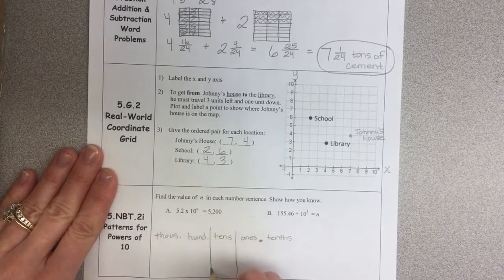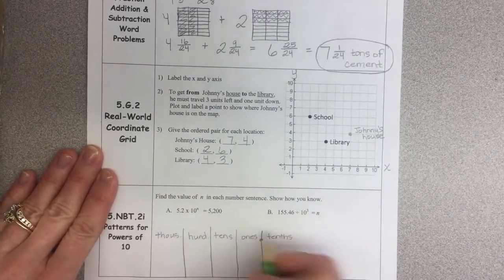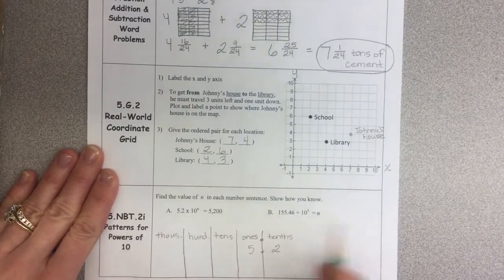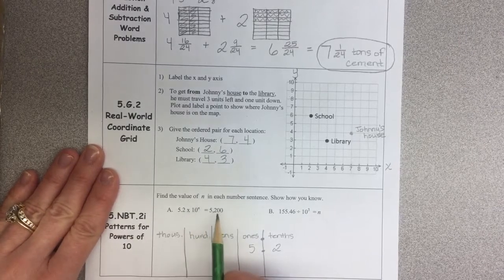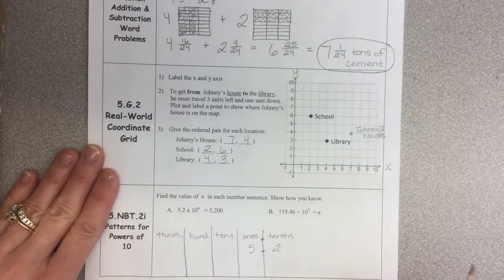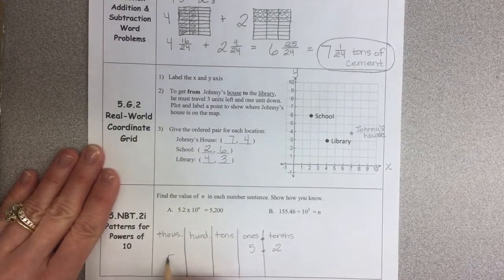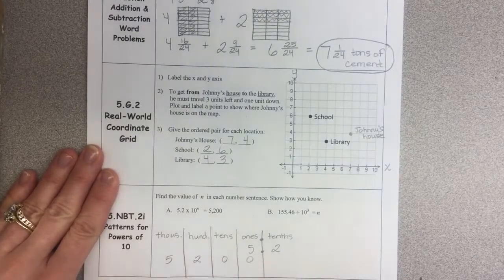So I'm going to place my number here, 5 2/10, on the place value chart. And it says we're going to multiply by 10 to the n power to get 5,200. So I'm now going to place my 5,200: 5,000s, 200s, 0 tens, and 0 ones.